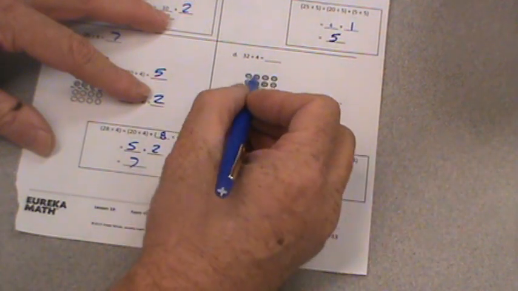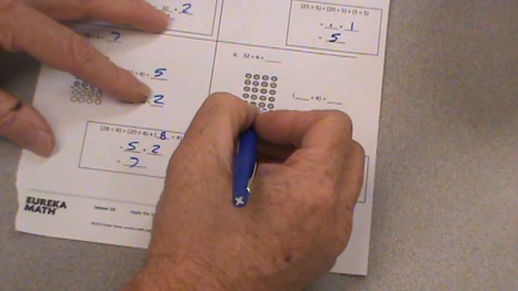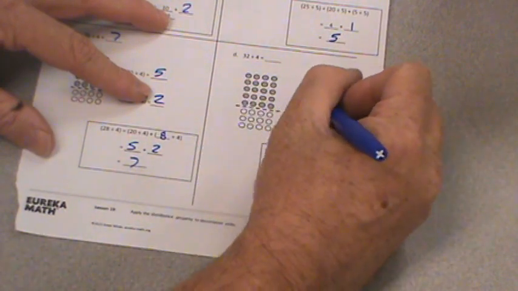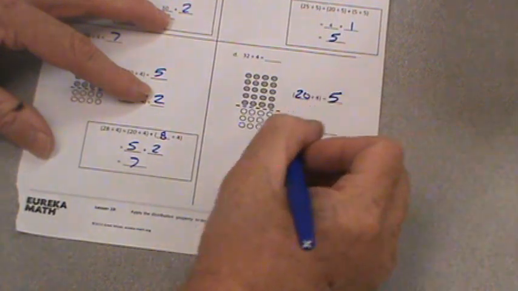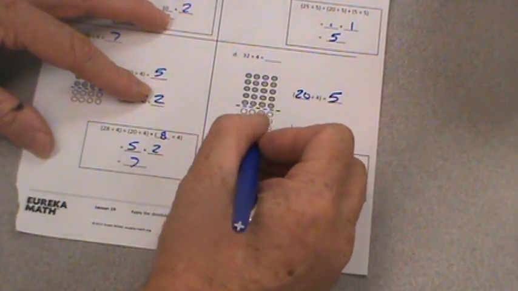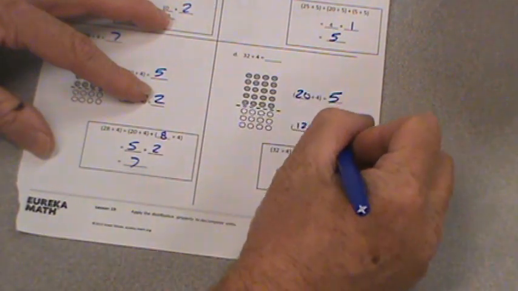Let's go to D, 32 divided by 4. Well, we have something divided by 4. Let's find out. 1, 2, 3, 4, 5, 6, 7, 8, 9, 10, 11, 12, 16, 17, 18, 19, 20 divided by 4 equals 1, 2, 3, 4, and 5. And then we come down here, 1, 2, 3, 4, 5, 6, 7, 8, 9, 10, 11, 12 divided by 4 equals 1, 2, 3 rows.